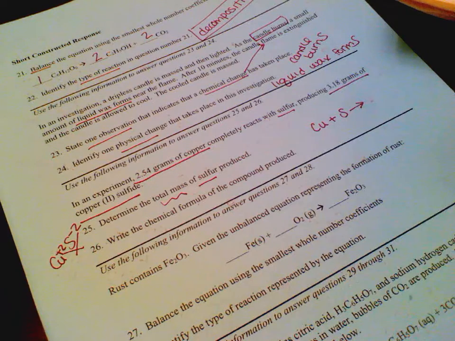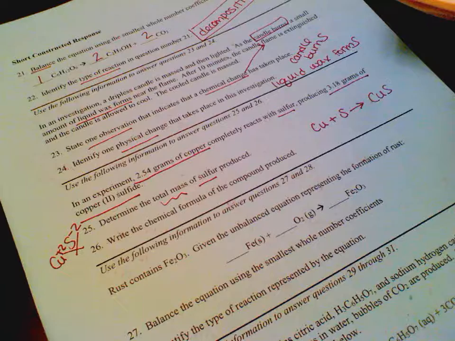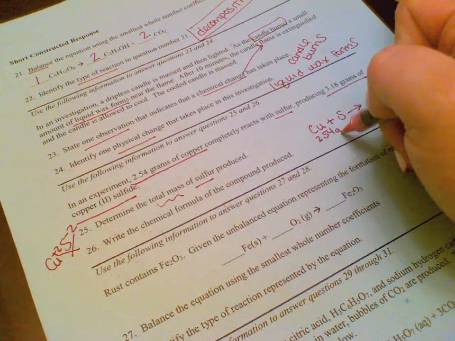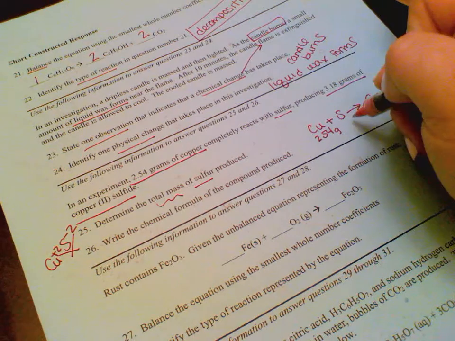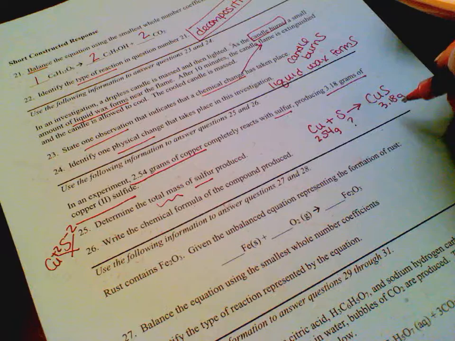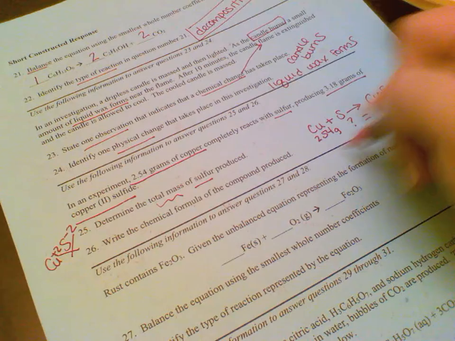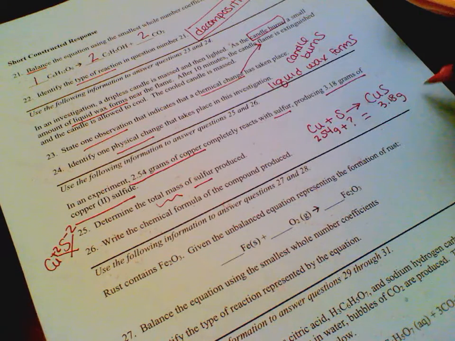So let's look at it more like this. I have 2.54 grams of this. I have 3.18 grams of this. I don't know how much I have of this. So remember that law of conservation of mass. That means that whatever's on this side equals this side. So 2.54 plus something has to be 3.18 so that the mass is balanced on each side. So all I have to do is solve for that question mark, which is really like an x.